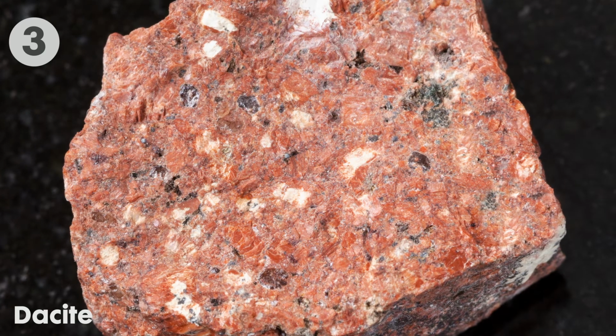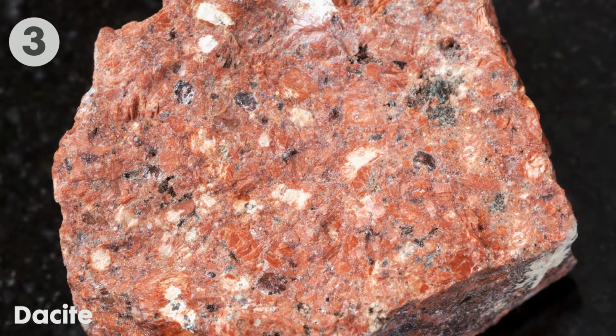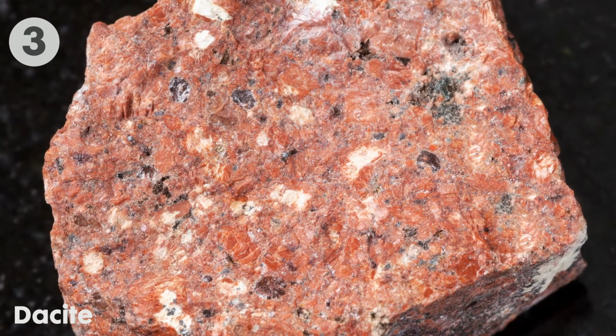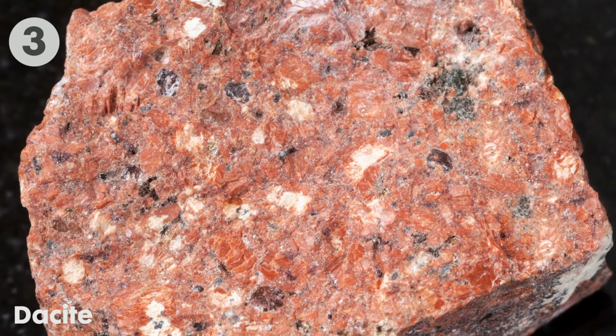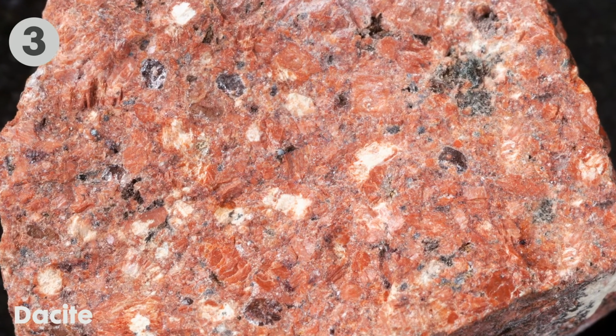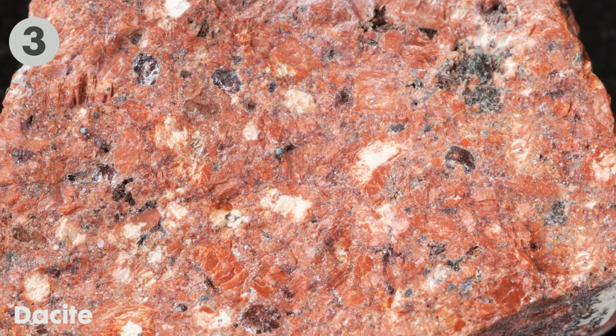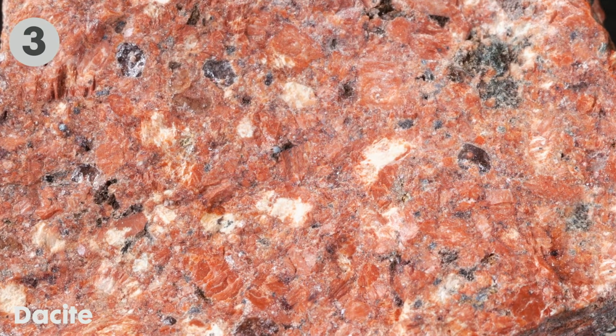Number 3. Dacite. This is an intermediate rock between andesite and rhyolite. It is a fine-grained rock and in most cases it is light in color. It is often mistaken for, and associated with, andesite. It is known to form dikes, lava flows, and may also form large-sized intrusions amongst old volcanoes.